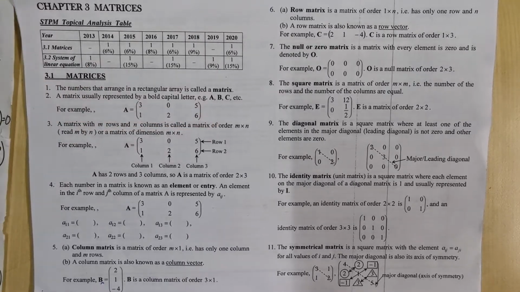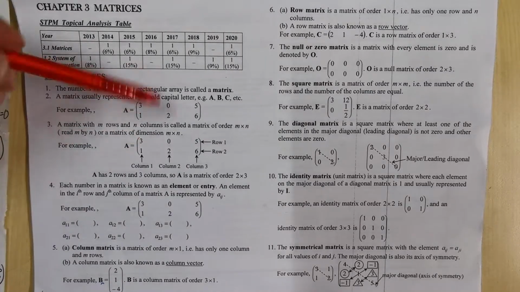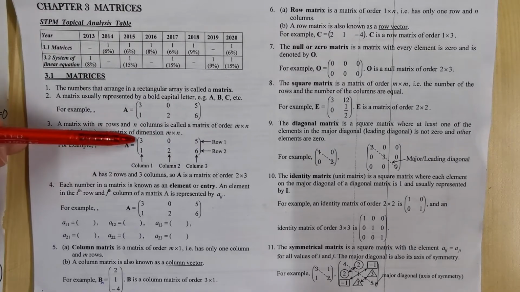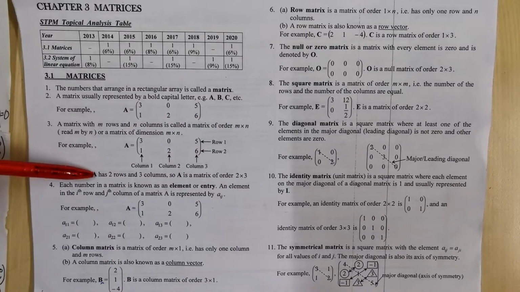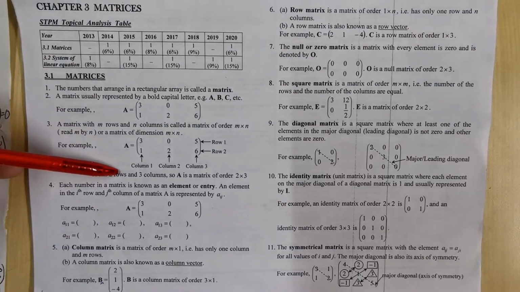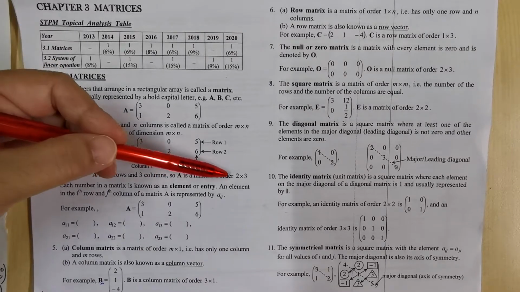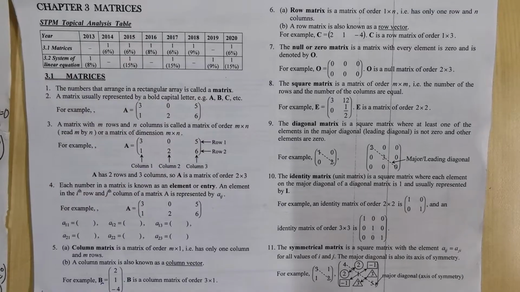All right. So for example, just now matrix A. This one we call row 1. This is row 2. All right, and this is column 1, column 2, column 3. Therefore, matrix A has 2 rows and 3 columns. So A is a matrix of order 2 by 3. So this is how we name a matrix.